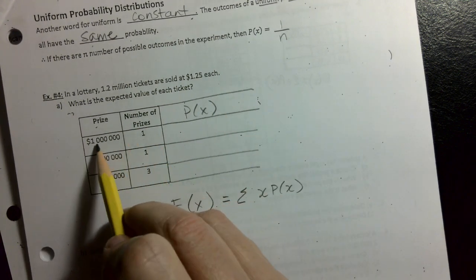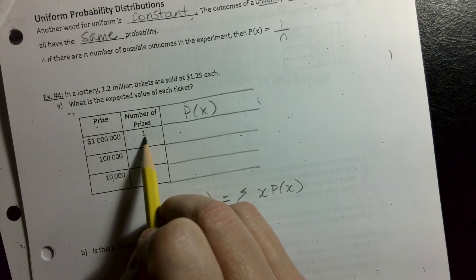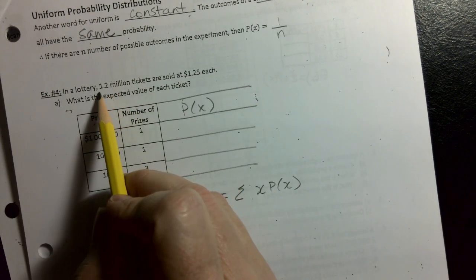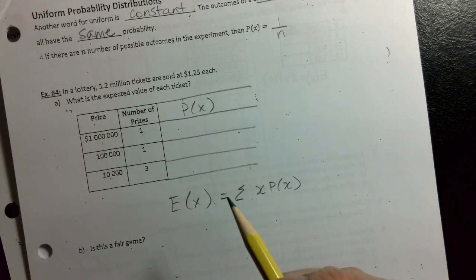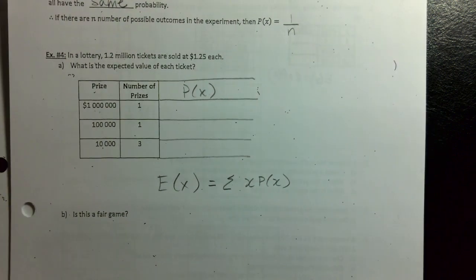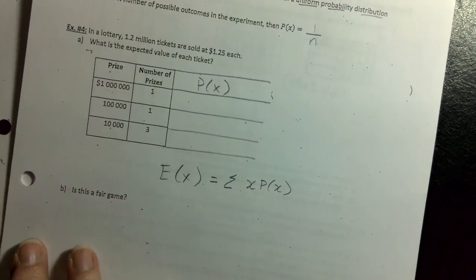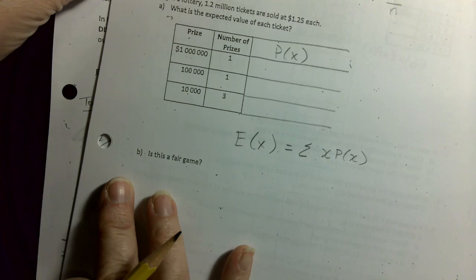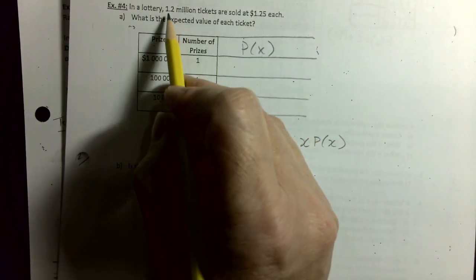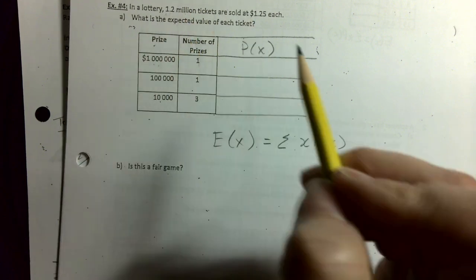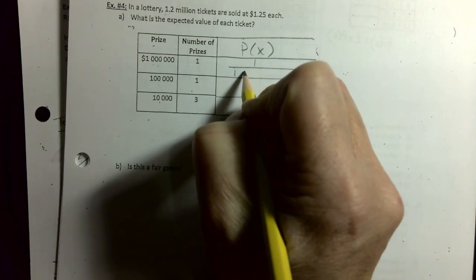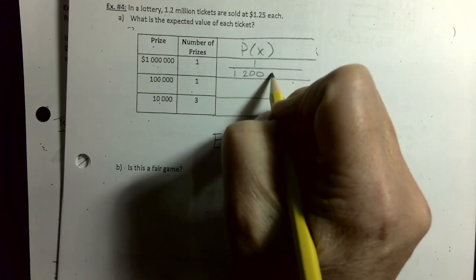The probability of winning the one and only $1 million prize, given that 1.2 million tickets were sold, and we're assuming this lottery is just a random draw, is 1 in 1.2 million.